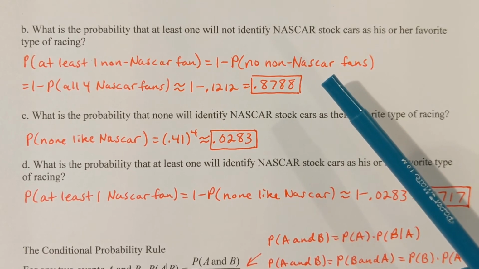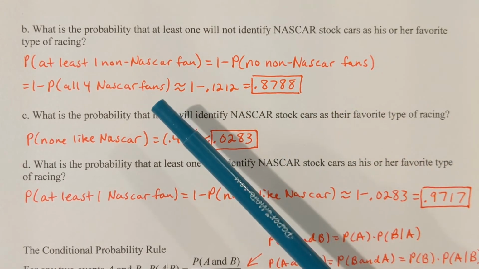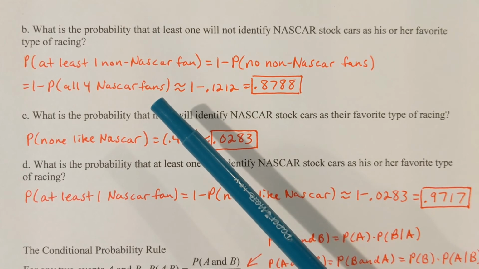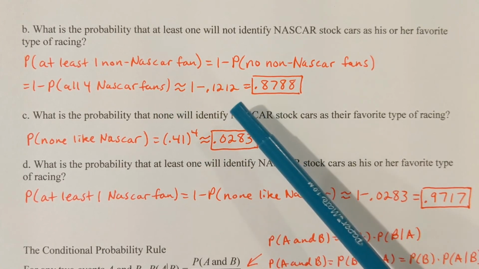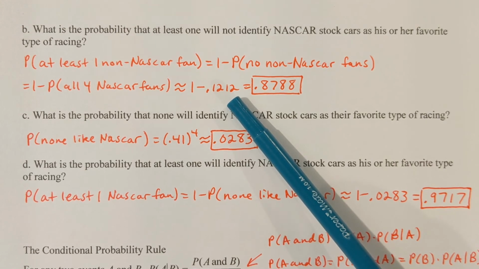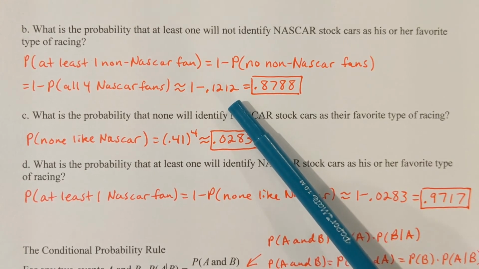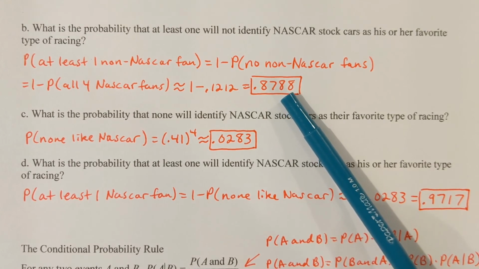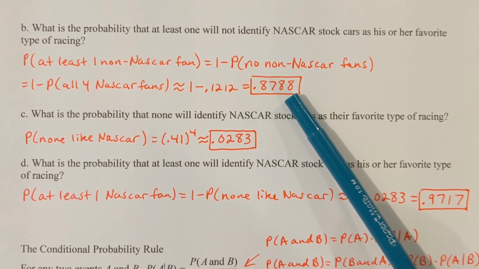Well, if we have no non-NASCAR fans, that would mean that all 4 are NASCAR fans, which I've already found that probability in part A. So to get the answer to part B, I would just simply subtract that number from 1, and it looks like there's roughly about an 87.88% chance that at least one person is not going to like NASCAR.